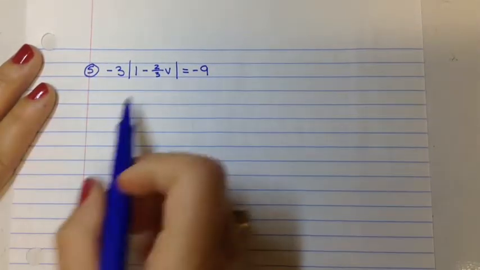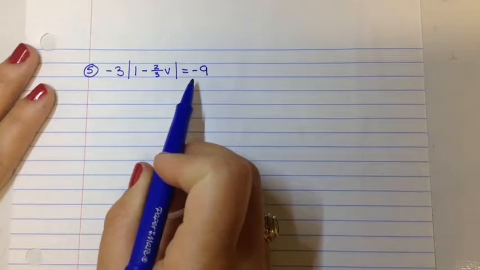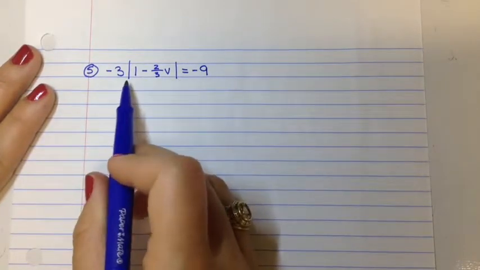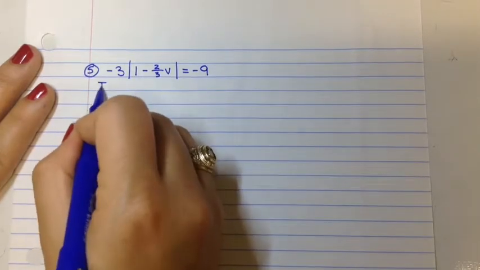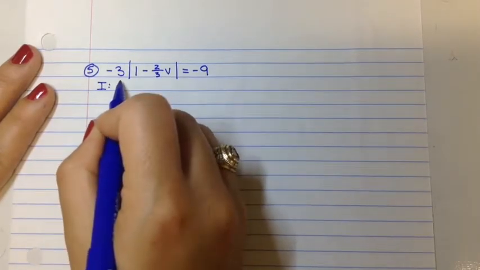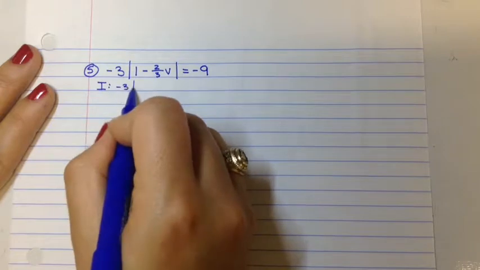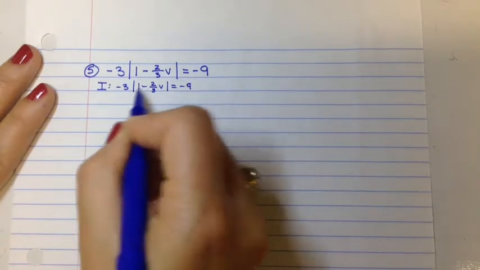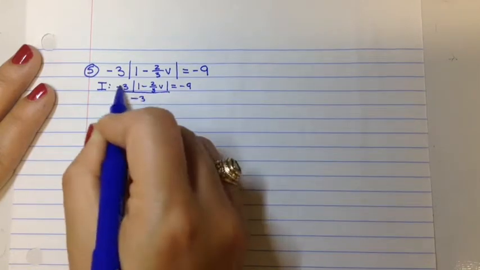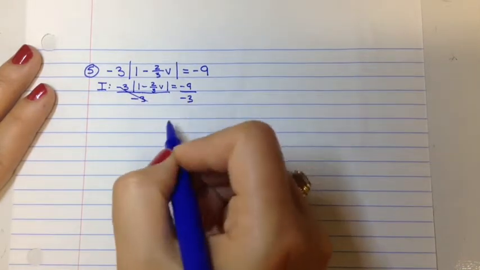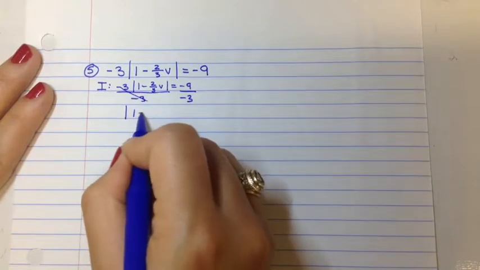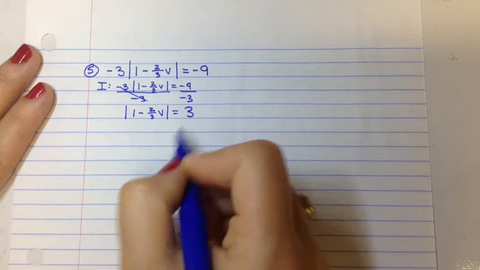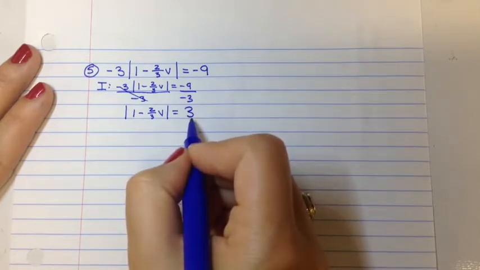Right now you might be saying, oh, c is less than 0. We cannot determine if it has a solution or not until the absolute value bars are isolated. So we do need to do our step here to isolate. To get rid of the negative 3 that is multiplied in front of the absolute value bar, I will divide it away. Negative 9 divided by negative 3 is a positive 3. So is this okay? Will this have a solution?